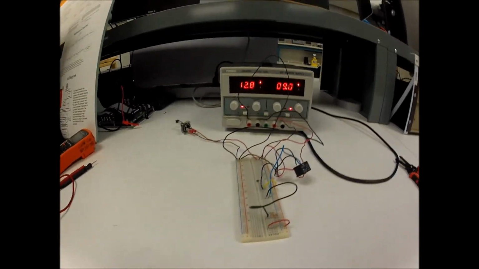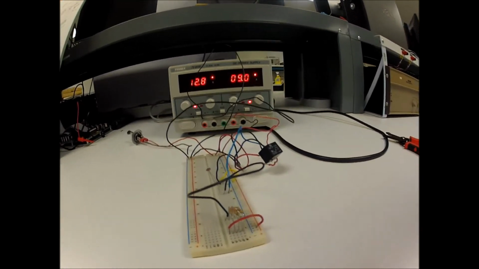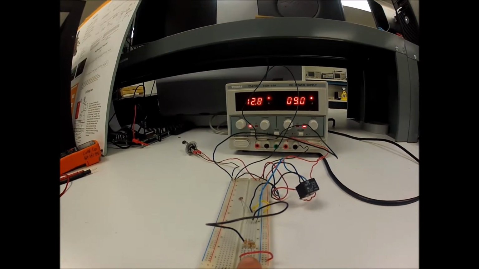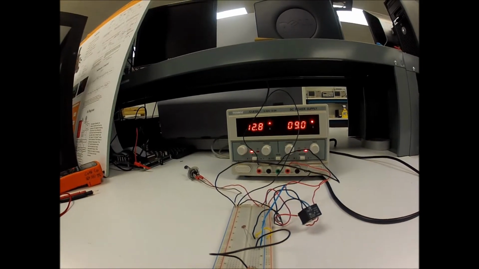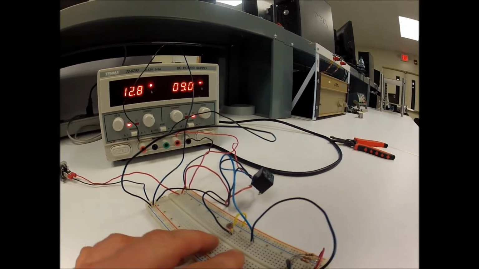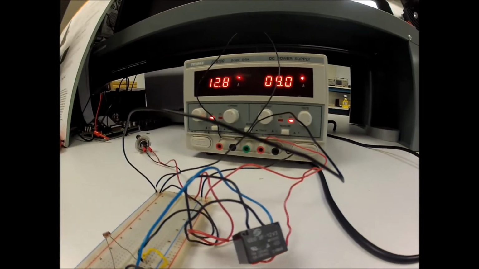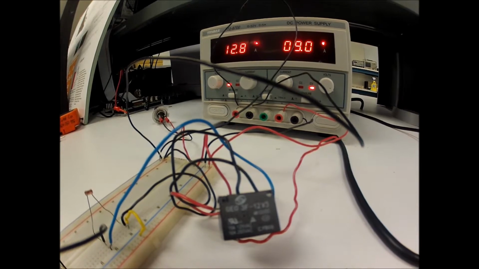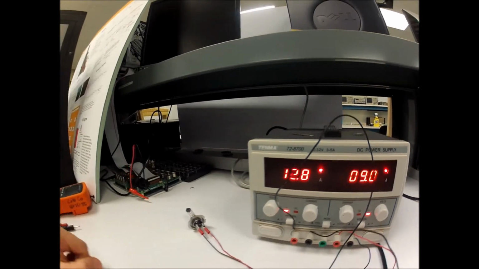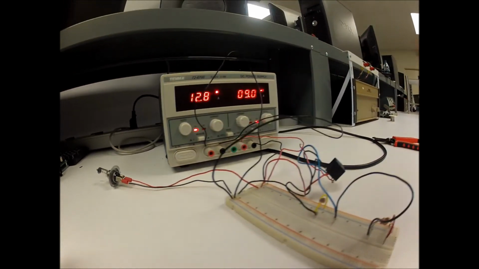Okay, so here's my system for the automatic dimming headlight. You've got your 9 volt supply here going into a voltage divider, which puts the voltage across this at approximately 7.7 volts. This is your photoresistor, and it is responsible for providing the signal to this relay. And when this relay is switched on, it activates the 12 volt supply that goes and powers this automobile headlight. So we'll see how it works here.